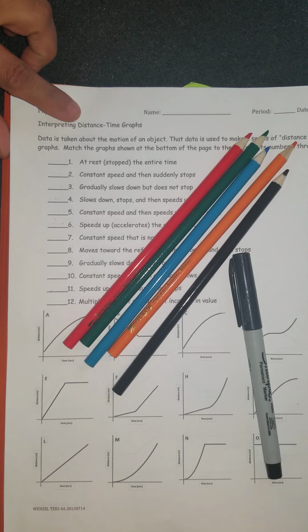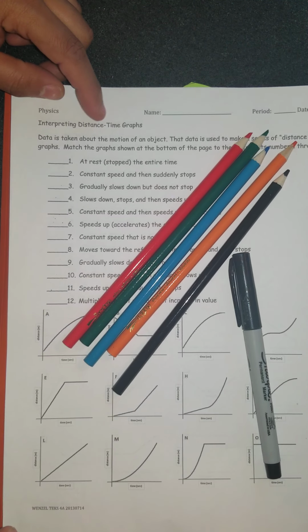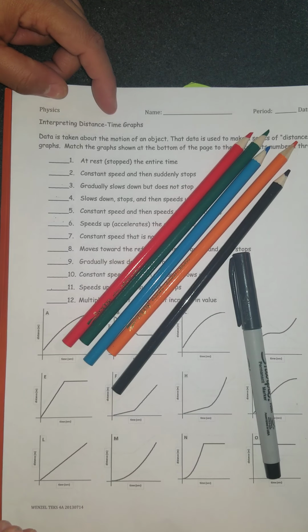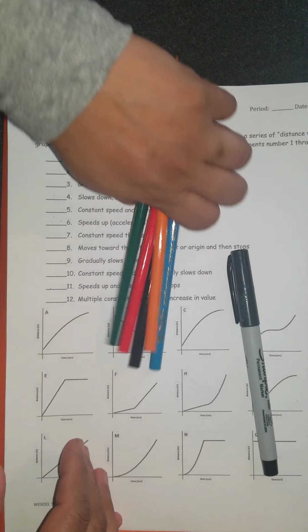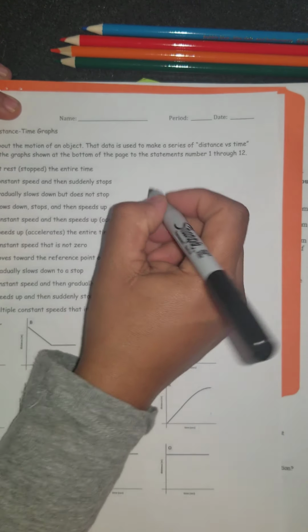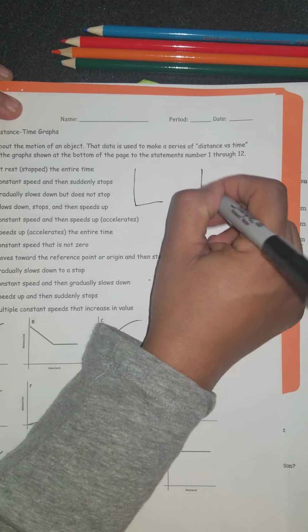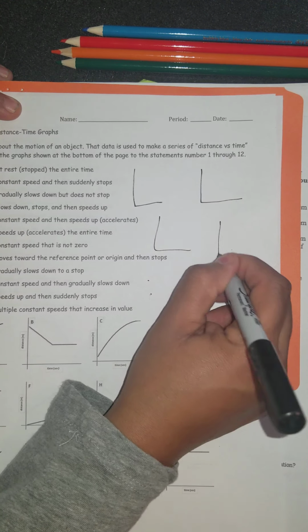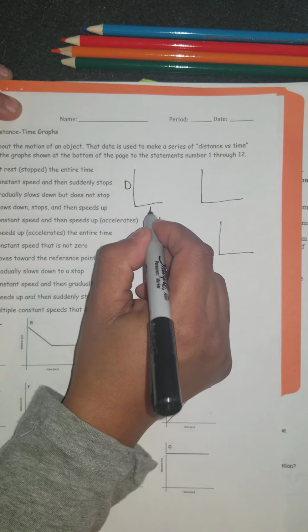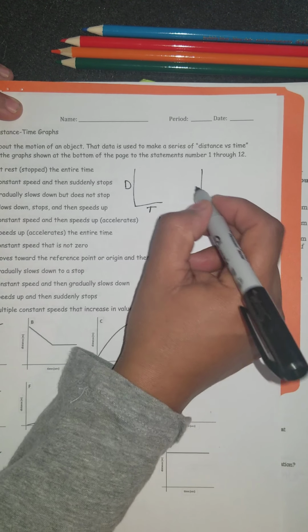First thing is, look up here. We're going to do the DT graph first. So go ahead and find your worksheet that says distance versus time graph. That's the one we're going to work with first. On this one, we're going to make 4 little DT graphs on the side. Okay, so over here, 1, 2, 3, 4. And this is a distance on the y-axis and a t for time on the x.